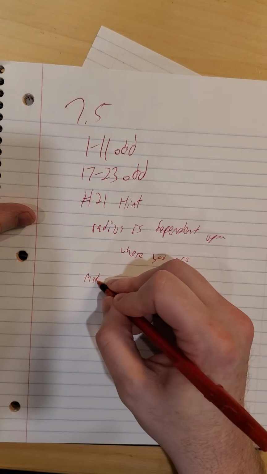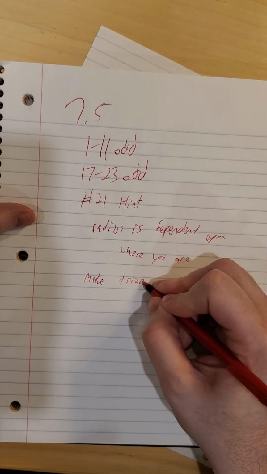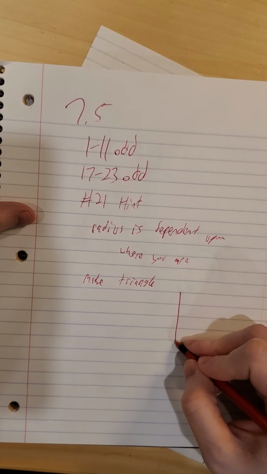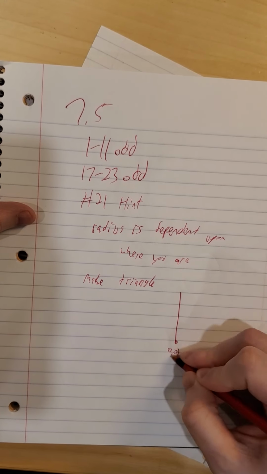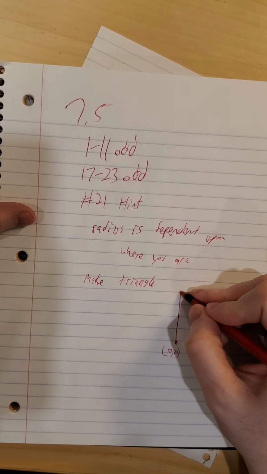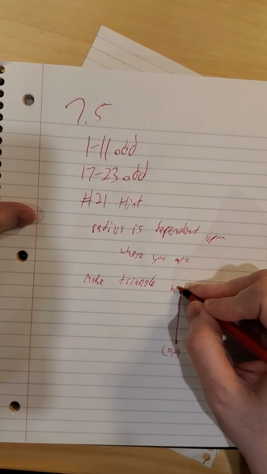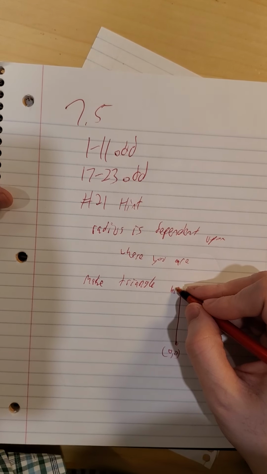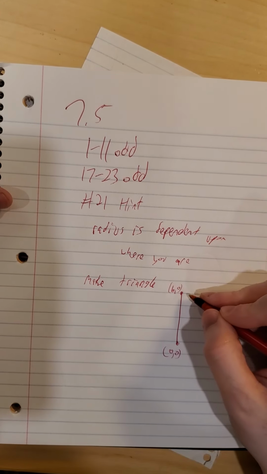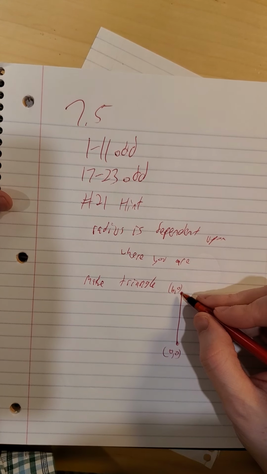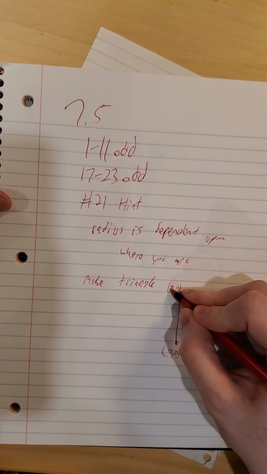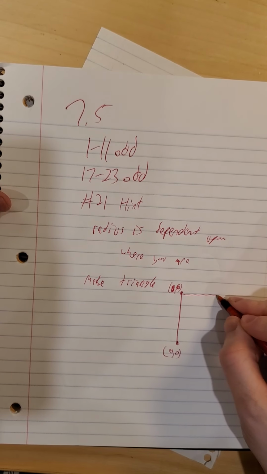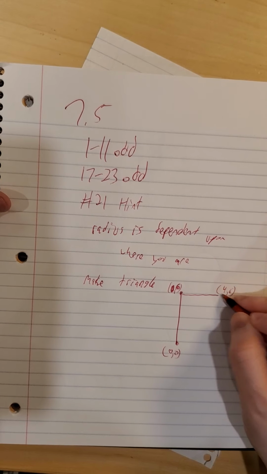So if you make a little triangle, you'll put 0, 0 down here. And this was 6, 0 up. 0, 6, my apologies, 0, 6 up here, and 4, 6 over here.